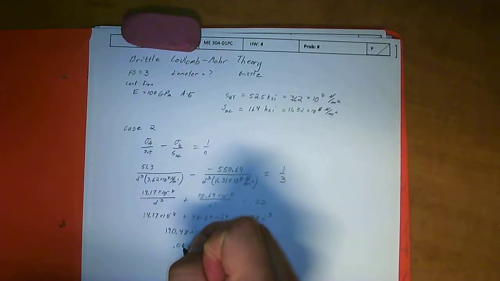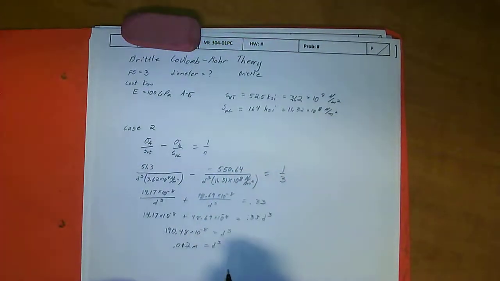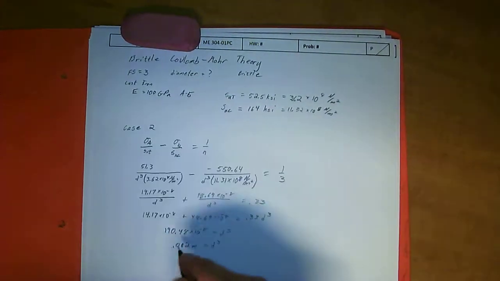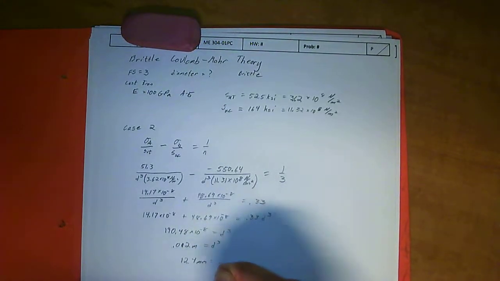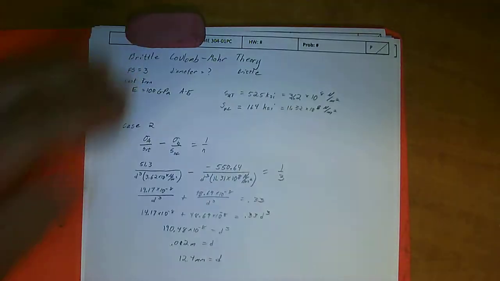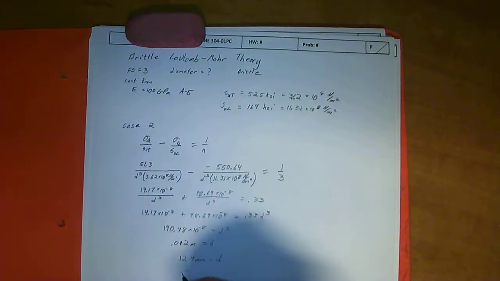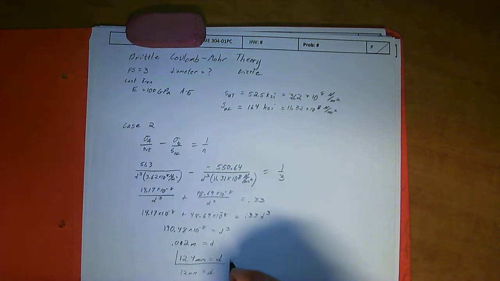But we want it to the nearest millimeter. So it's 12.4 millimeters is equal to d. Sorry, not the cubed, just d. Alright, there we go. And if you want to round it, that would be 12 millimeters is equal to d. So I'm going to use 12.4 just because that's nicer, and we actually need that in the next part of the problem. So that was brittle Coulomb Mohr.